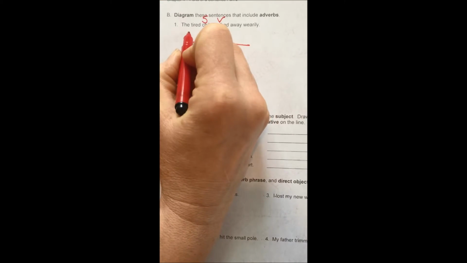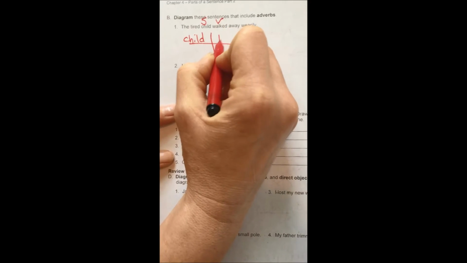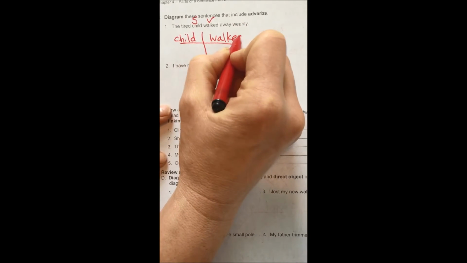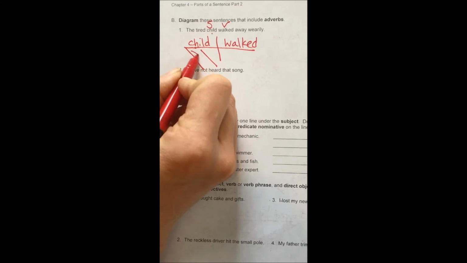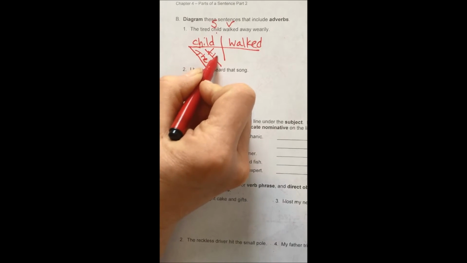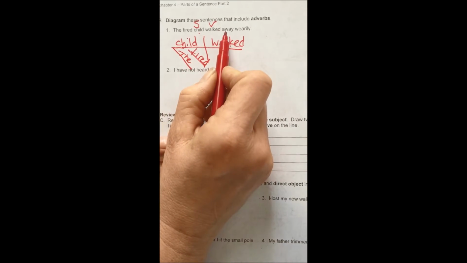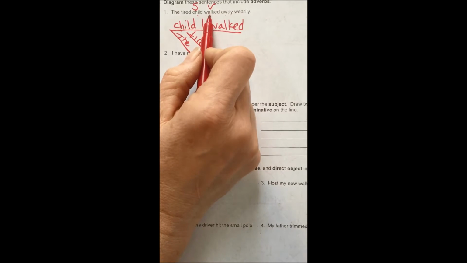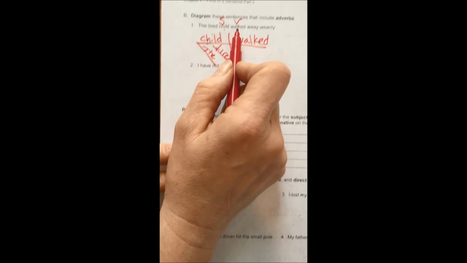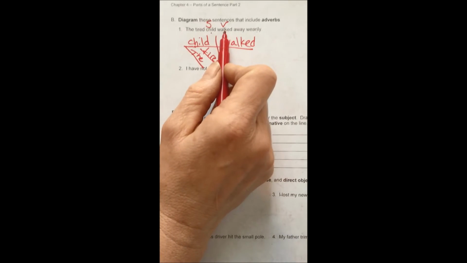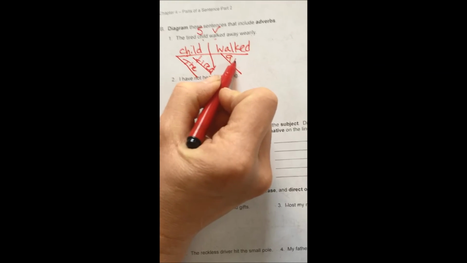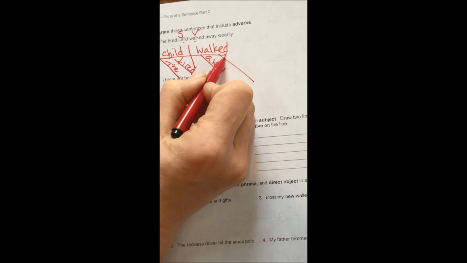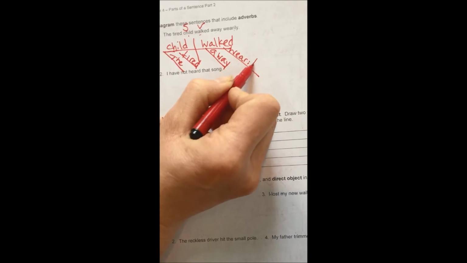So let's just diagram child and walked. Okay, which words modify child? The and tired. Okay, now we have 2 more words, away and wearily. These words modify our verb walked. How did he walk? He walked wearily. Where did he walk? He walked away. So away and wearily go underneath.